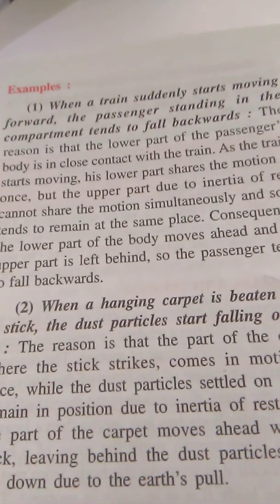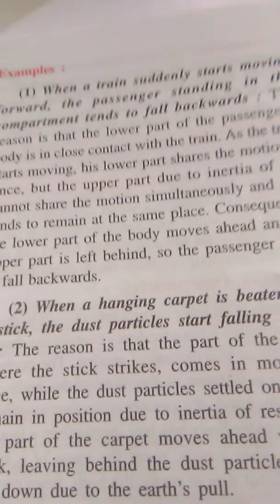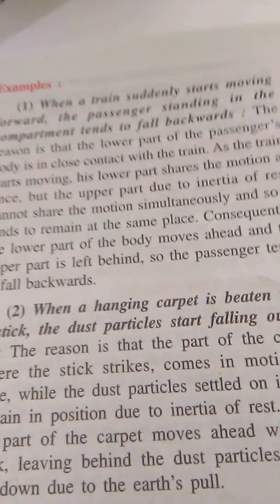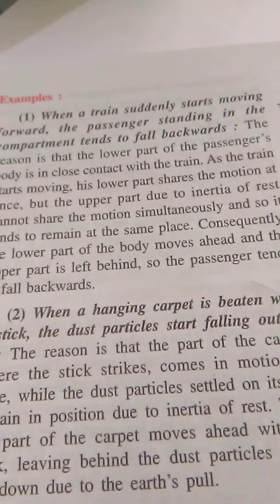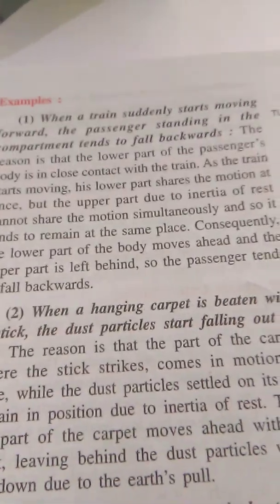Body is in the state of rest. When the train suddenly starts moving, then what happens? Its lower part of the body comes into motion while the upper part remains in rest. So because of the inertia of rest, the body or the passenger tends to fall backward.